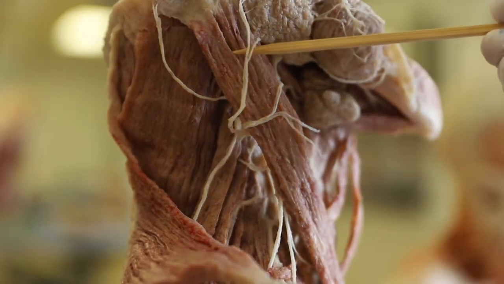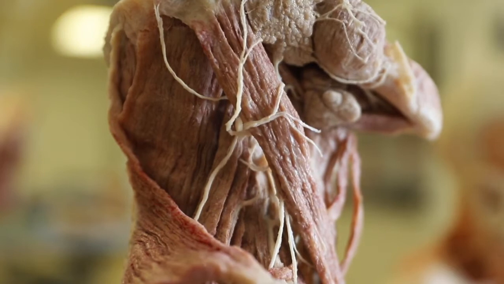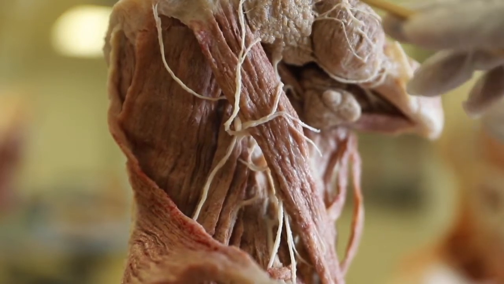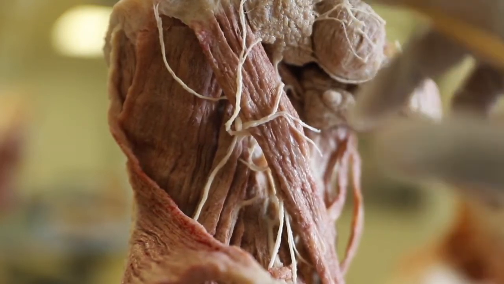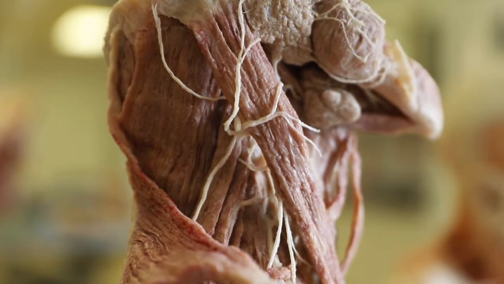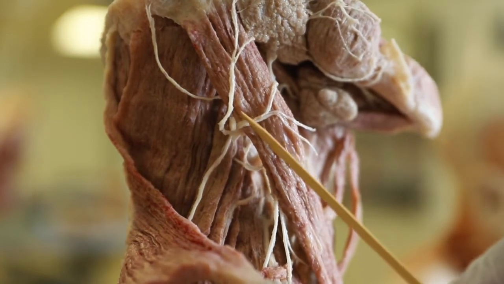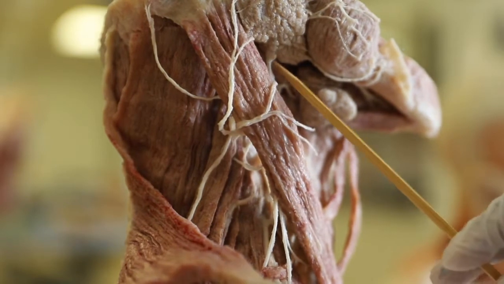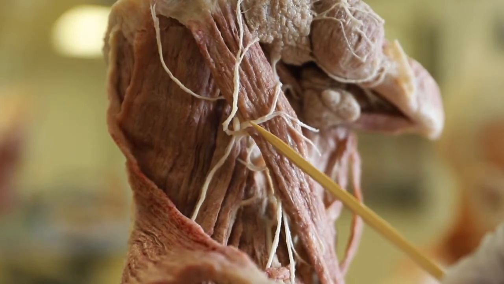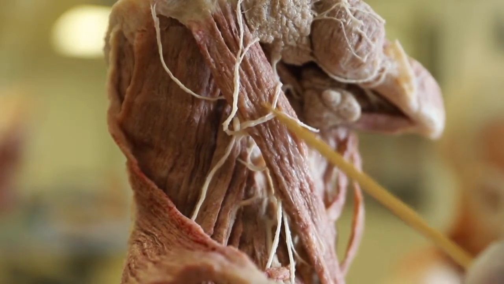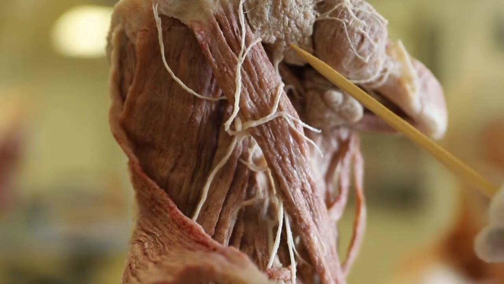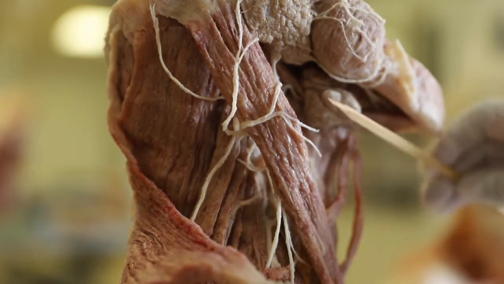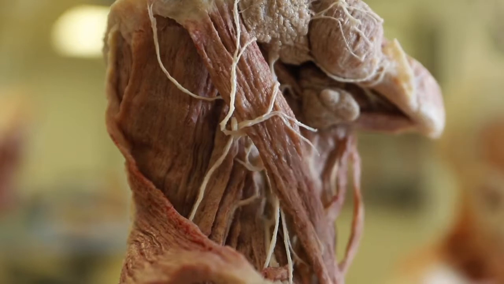Also, we have the auricular branches, to supply the skin behind the auricle. Then we have the transverse cervical nerves. They ascend transversely and anteriorly to supply the skin over this region here.